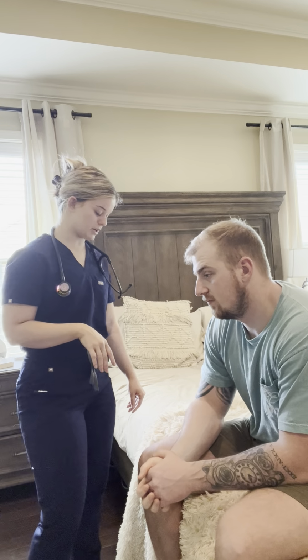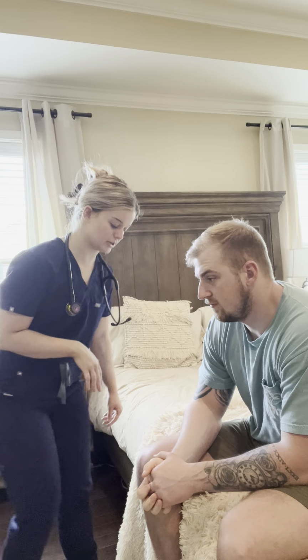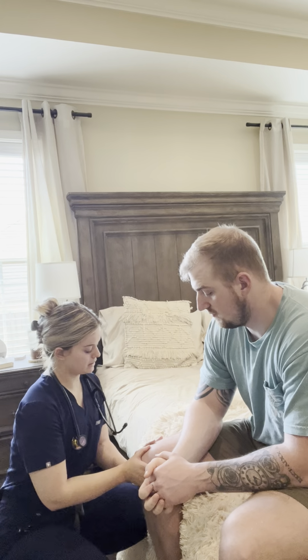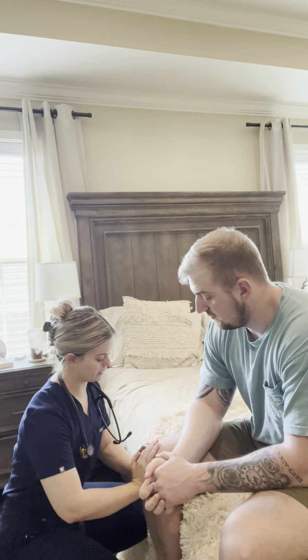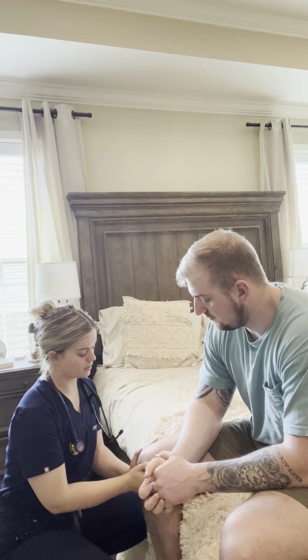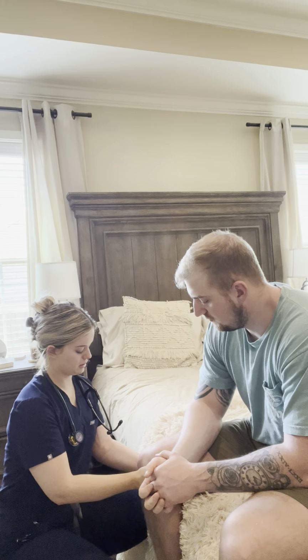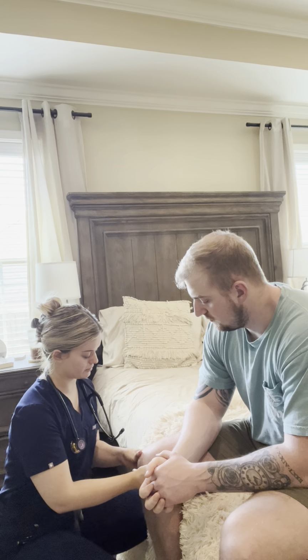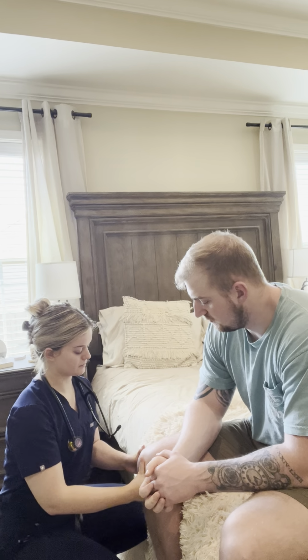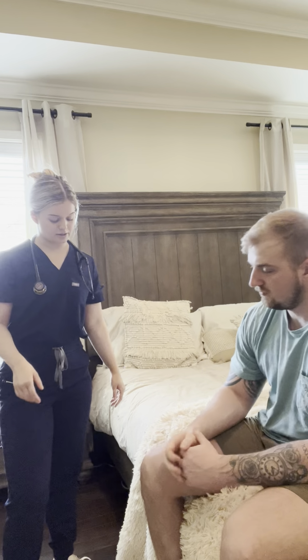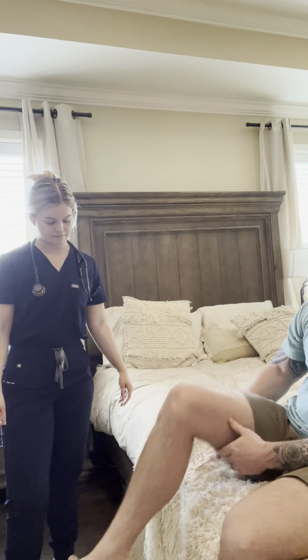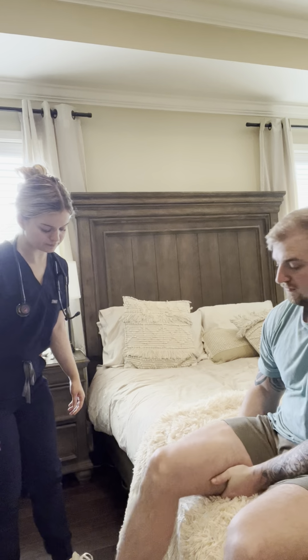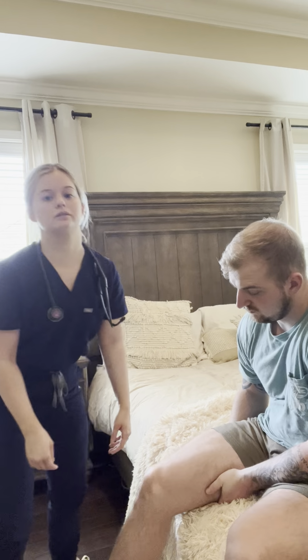I'm gonna do the lower extremities, testing the knee, making sure I'm not feeling any abnormal warmth, edema, any irregular masses. Okay, if you'll go ahead and flex and extend your knee. Good. And what about your ankle or your feet?